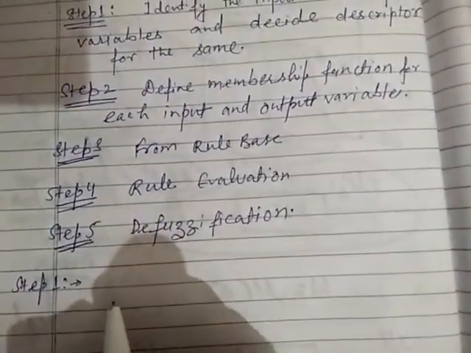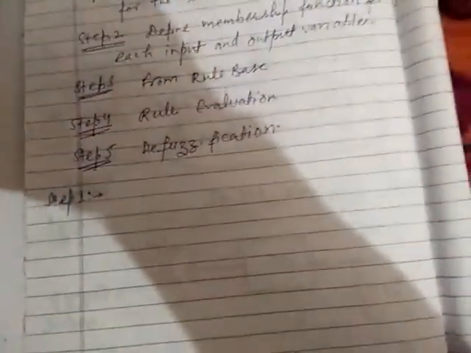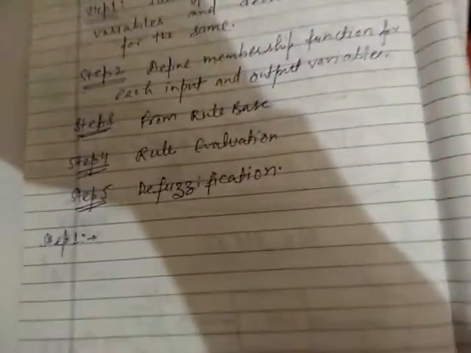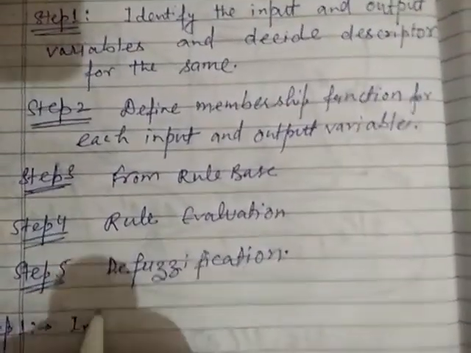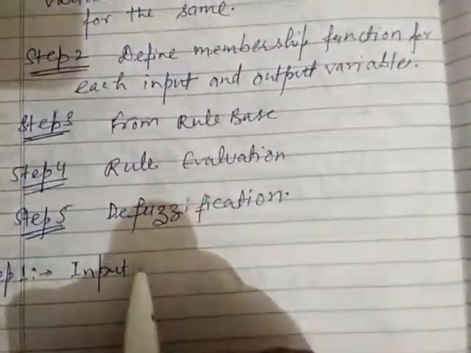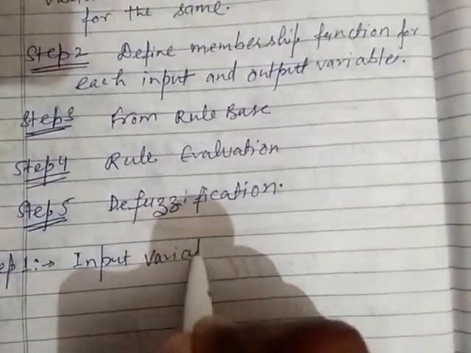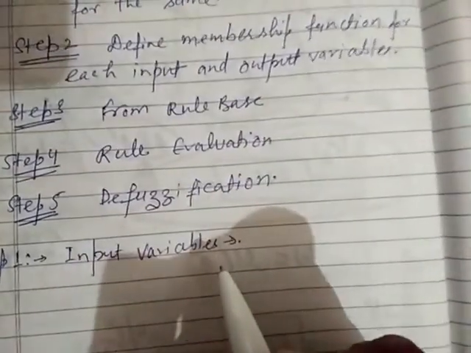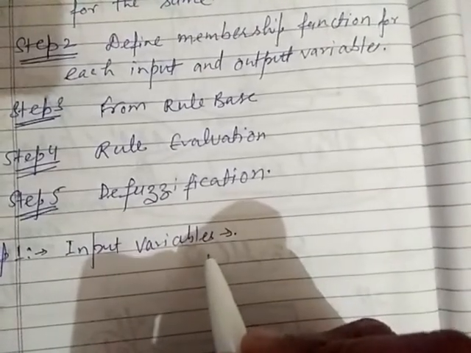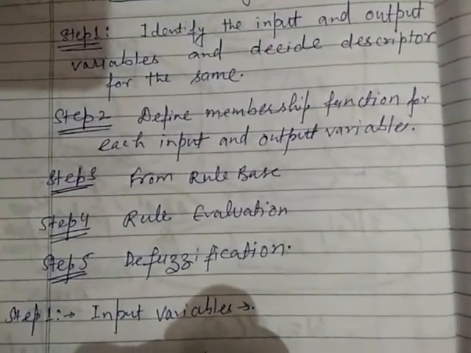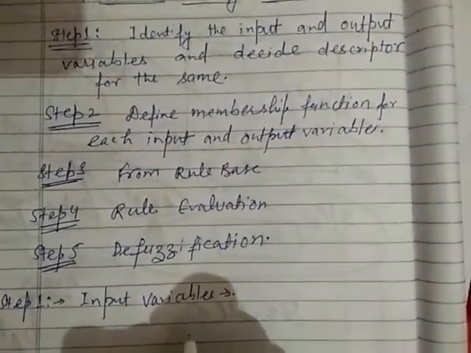we have to identify the input variables. Our input variables, as we studied in that particular problem, are the dirt and grease on the cloth.